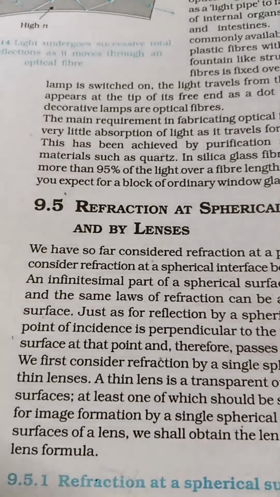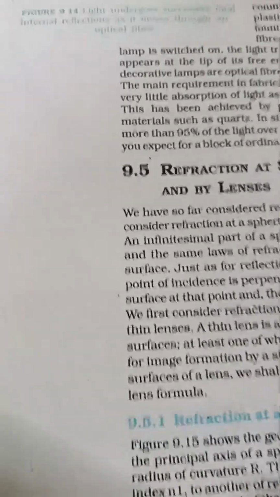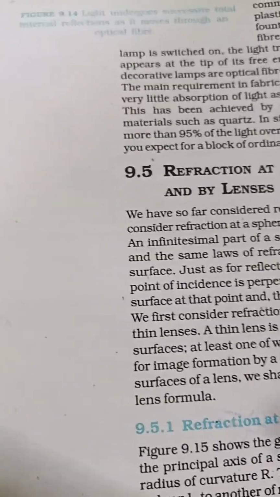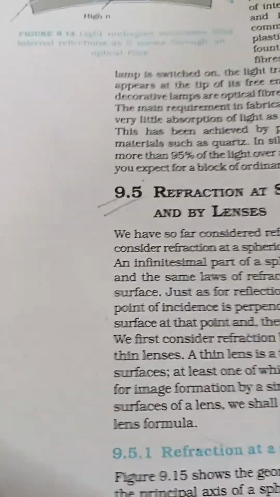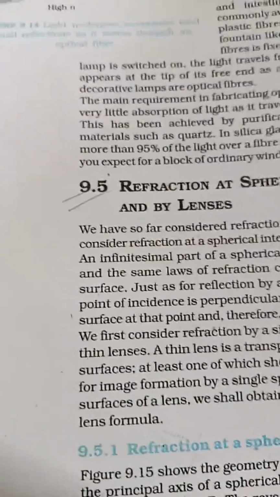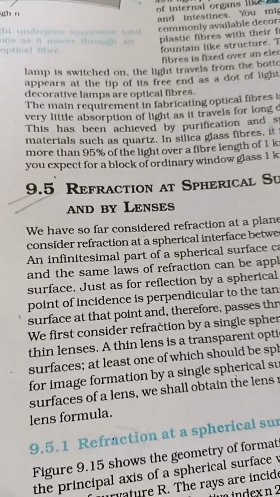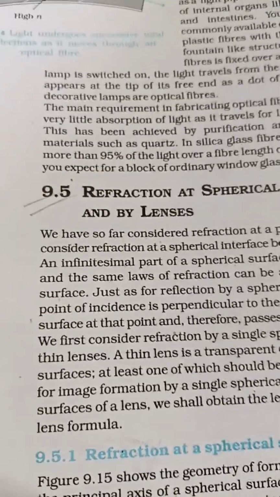Let us discuss ray optics and optical instruments, class 12 physics. Okay, so we will continue. This is the subtopic of ray optics and optical instruments, and the topic is refraction at spherical surfaces and by lenses.